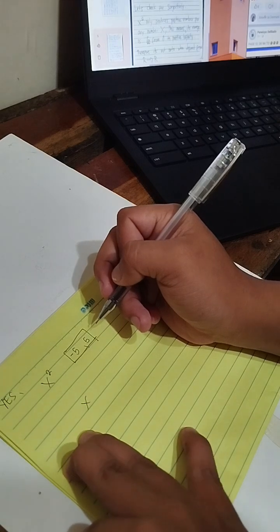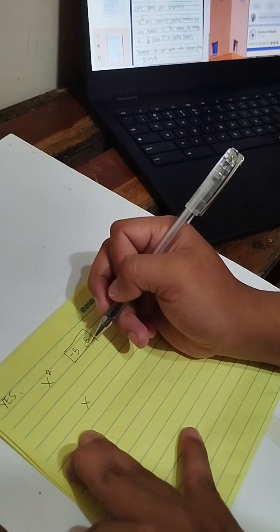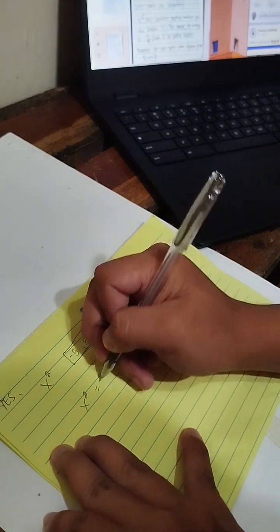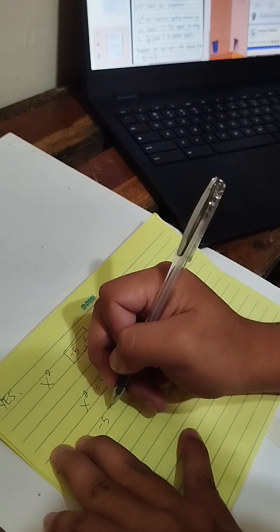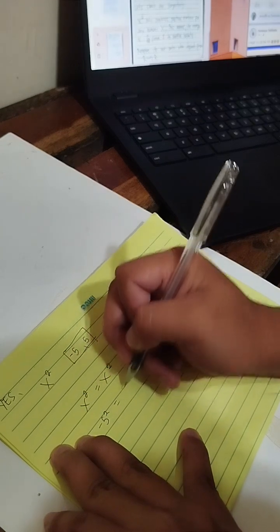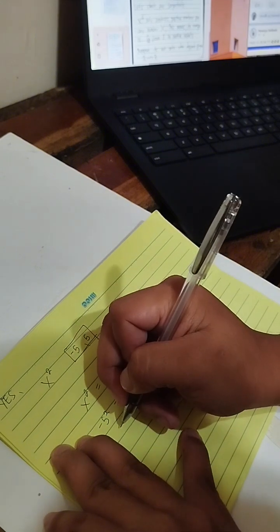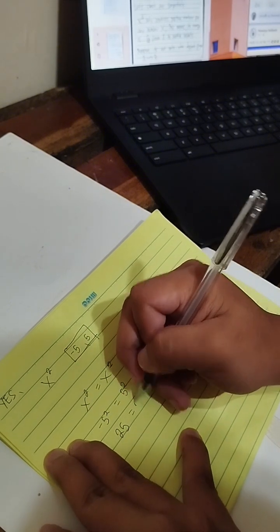In order to be one-to-one, these should have different outputs. So x squared, that would be negative 5 squared and 5 squared, that would be 25 and 25.